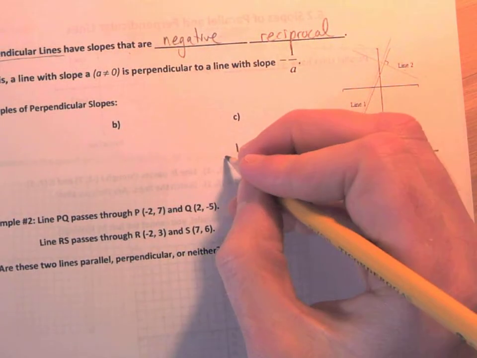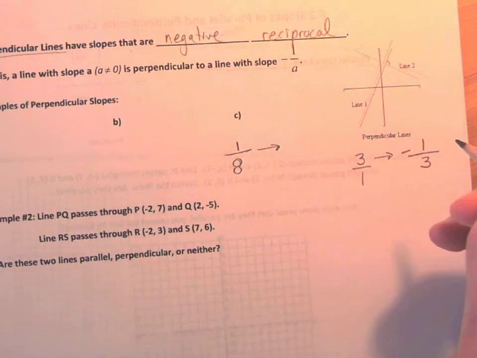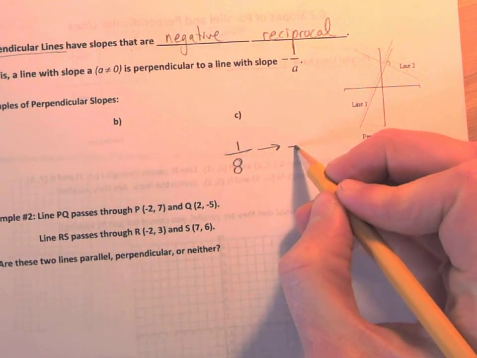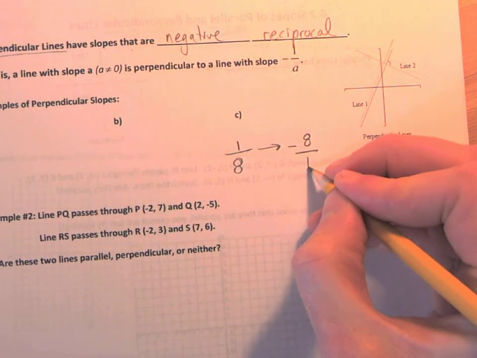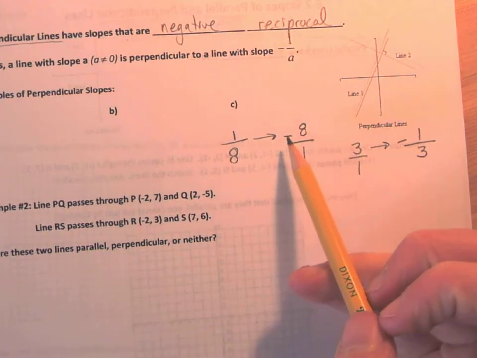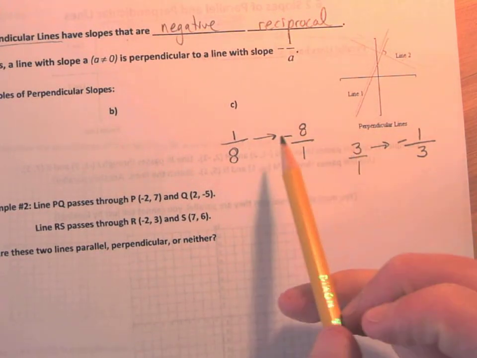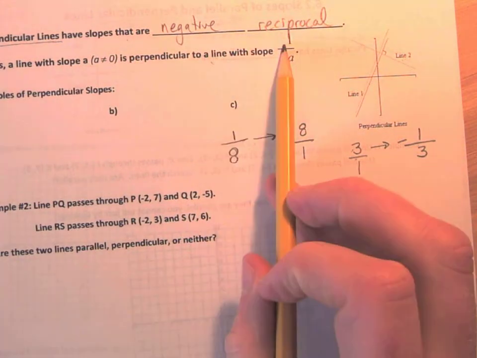Another example is if you have a slope of 1 over 8, and you want the negative reciprocal, it's a negative sign, and then you flip it, 8 over 1. So whenever you see two slopes like that, they're called negative reciprocals.